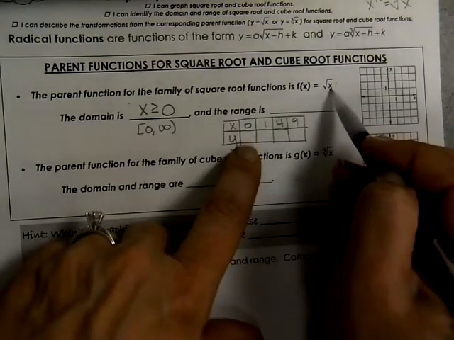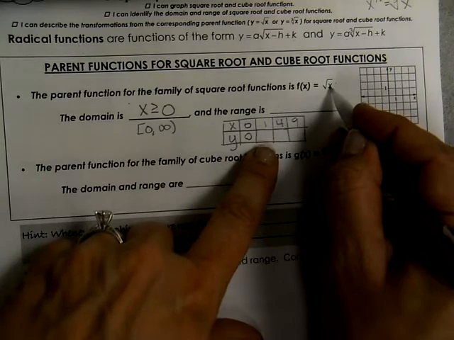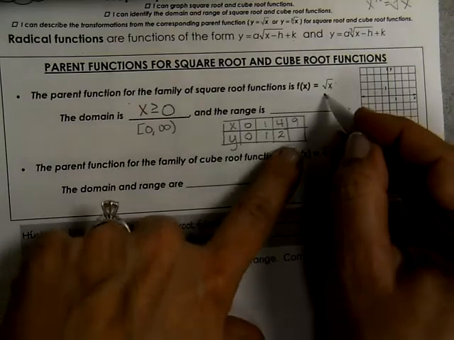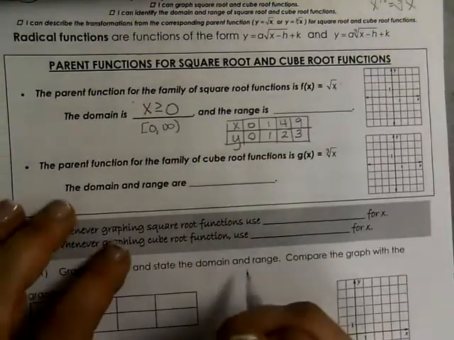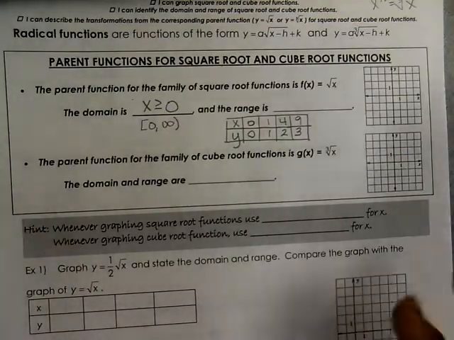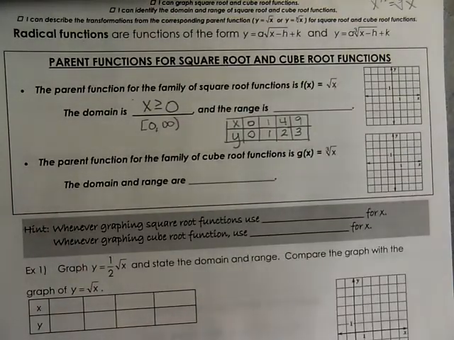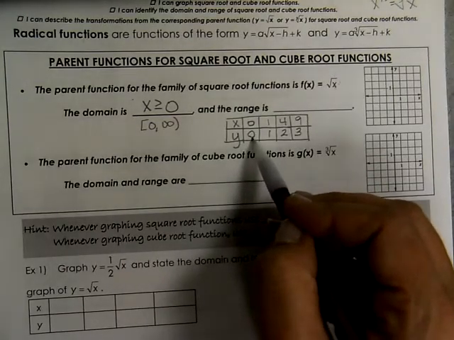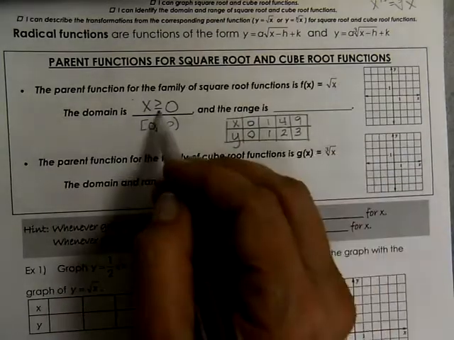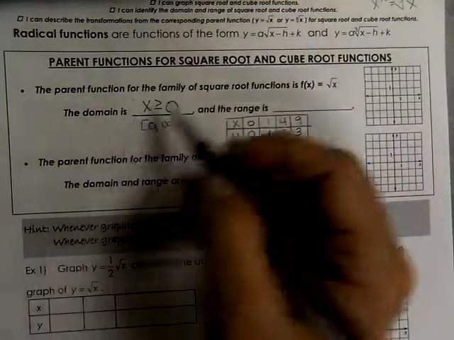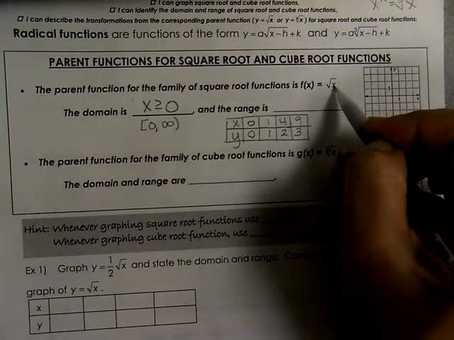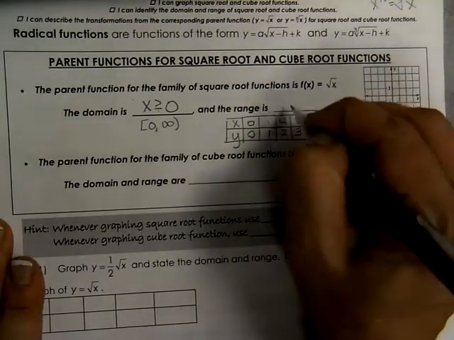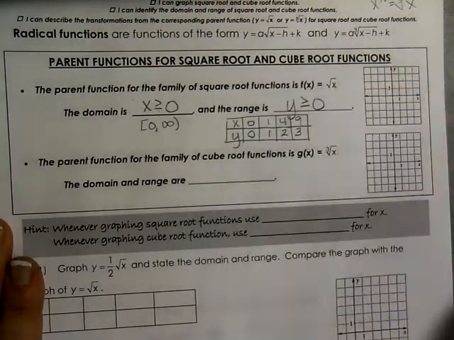So let's take the square root of 0, that's 0. The square root of 1, 1. The square root of 4, 2. The square root of 9, 3. That's how easy the table should be, always, okay? It should be super easy to do that table. And so what do you notice about all of the y values? Well, I noticed that we started at 0 and we're getting larger. And when we think about the domain, that makes sense, because the smallest value that we can take the square root of is 0, and then everything else is going to increase. And the square root of 0 is 0. So our range is also y is greater than or equal to 0.